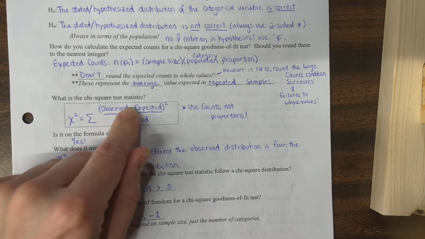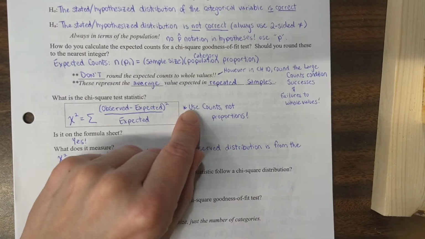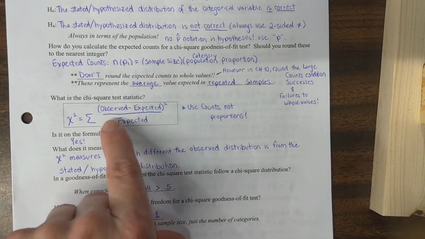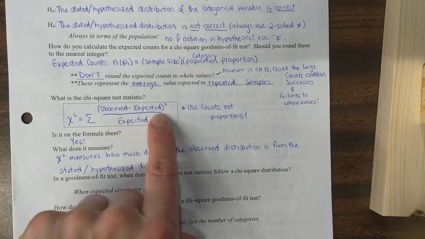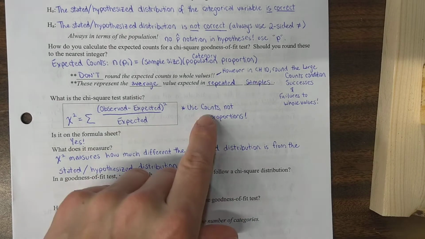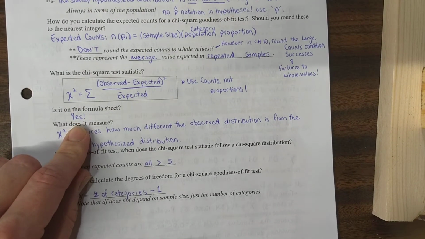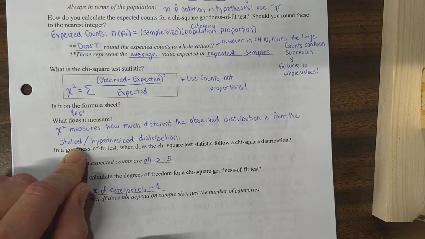So when we take a summation of a bunch of positive values, chi-square is going to be all positive. Use counts, not proportions, when you take observed minus expected. When you revisit this chapter after a couple weeks, you'll be like, oh, what are we doing again? Okay, yeah, use counts, not proportions. All right, is the formula in the formula sheet? Yes.